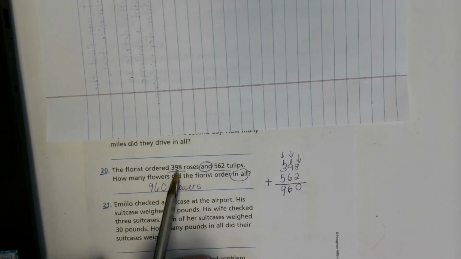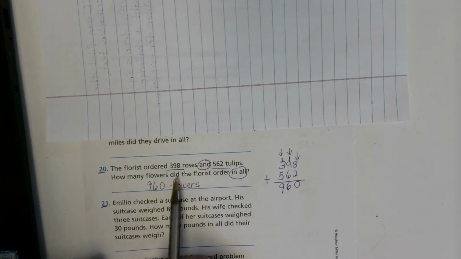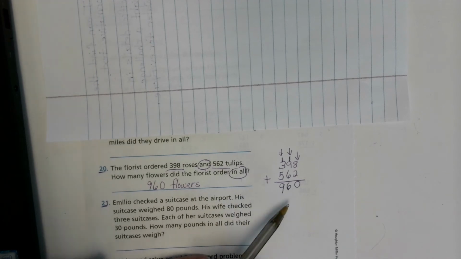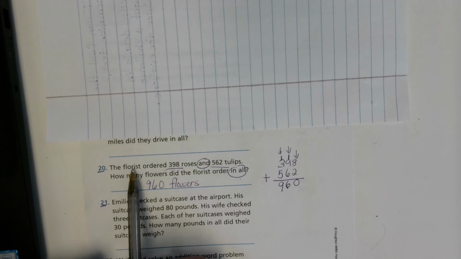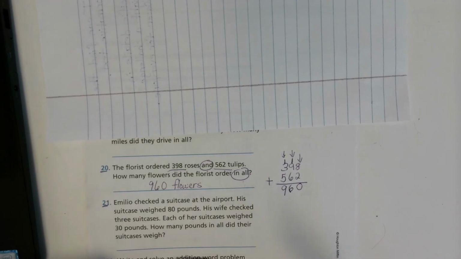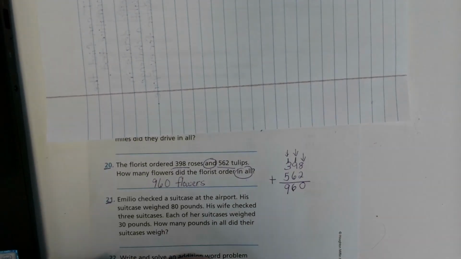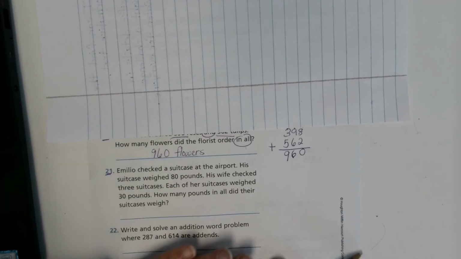If the florist ordered 398 roses and 562 tulips, how many flowers in all? Ordered 960 flowers in all. When I put the answer back into the problem, it's reasonable. That makes sense. But that's a good strategy to do in case you subtracted by accident, which some of you have done on your work recently. Go back, reflect, put that answer back into the problem, see if it makes sense.